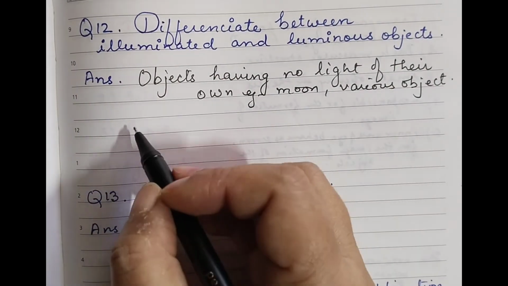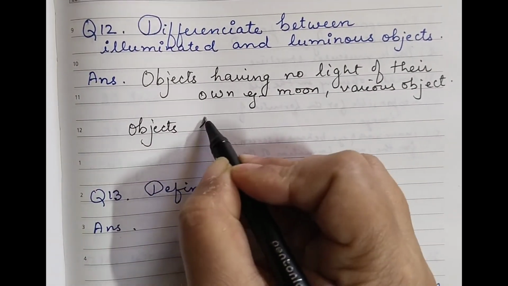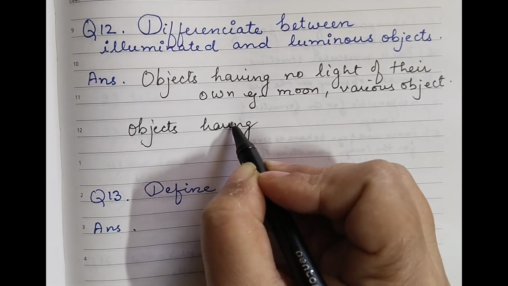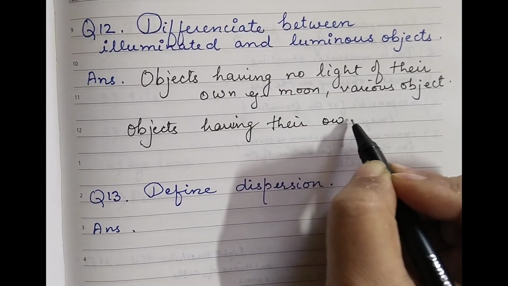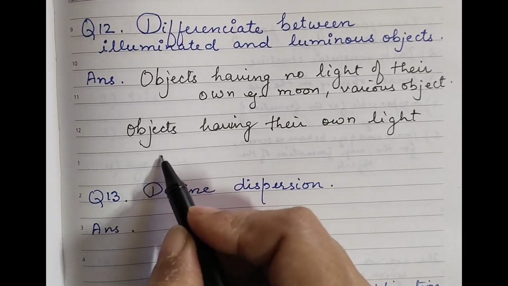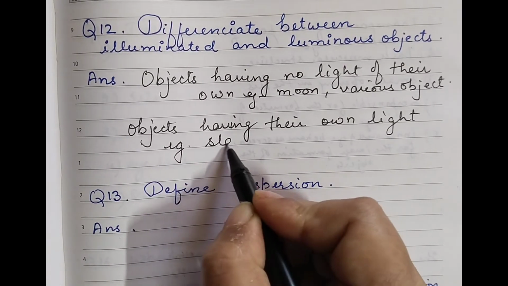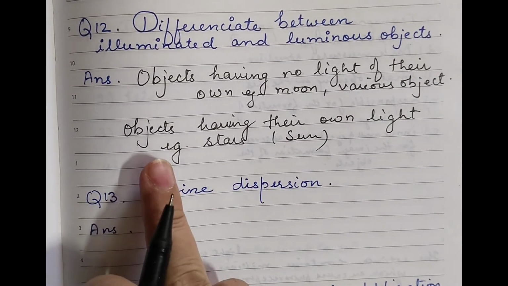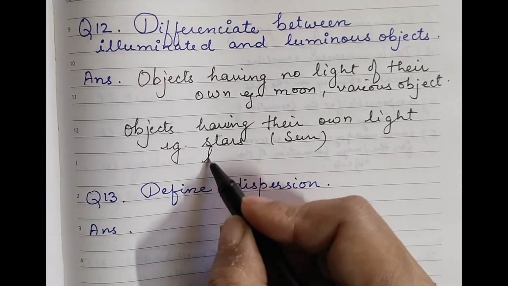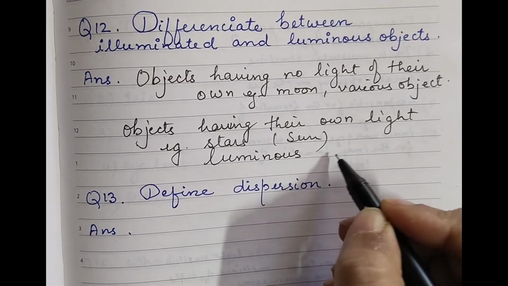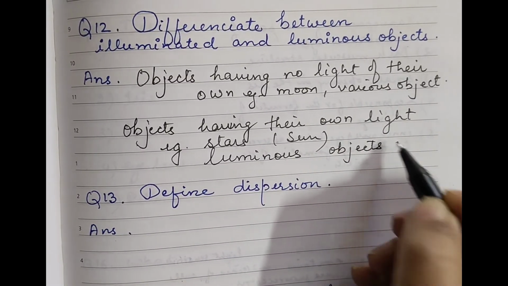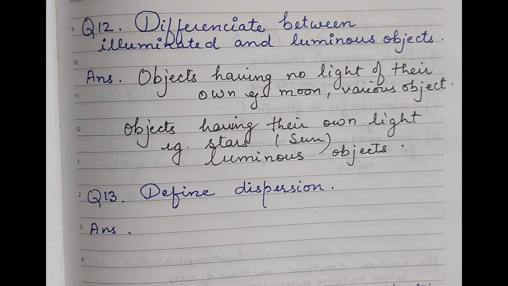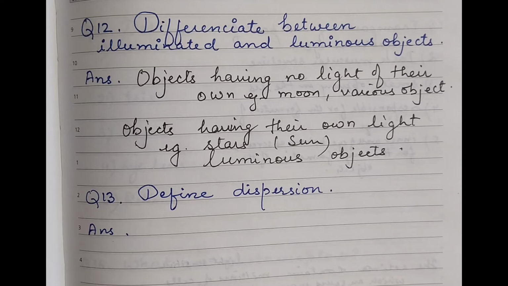And what are luminous objects? Objects having their own light. For example, stars like the sun. They have their own light. So the objects having their own light are known as luminous objects. Clear? Illuminated objects are those having no light of their own, and luminous objects are those having their own light. Now next is question number 13. Define dispersion.